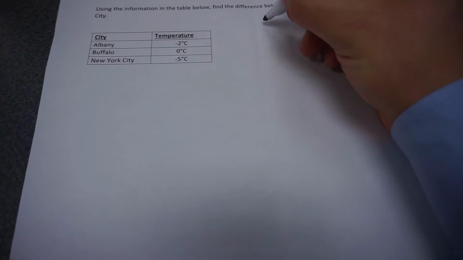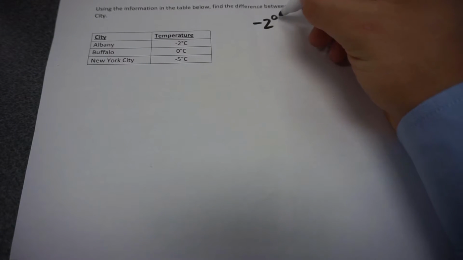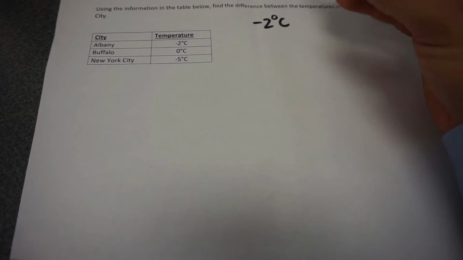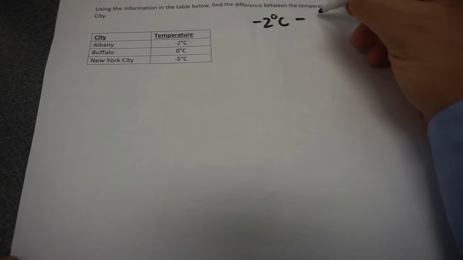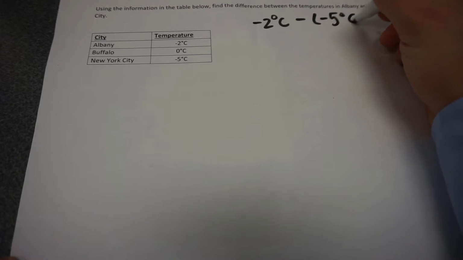Alright, so here we have our question. Using the information in the table below, find the difference between the temperatures in Albany and New York City. So, looking at our table, we see that Albany has a temperature of -2 degrees Celsius and New York City has a temperature of -5 degrees Celsius. And since we're looking for the difference of these two temperatures, we know that we're dealing with subtraction. So let's write down just that. So we have Albany, which is -2 degrees Celsius, and we're looking for the difference. So we know that we're subtracting the temperature from New York City, which is -5 degrees Celsius.